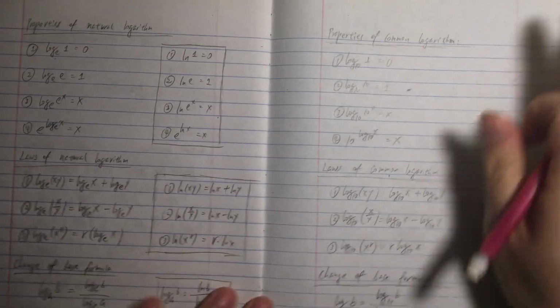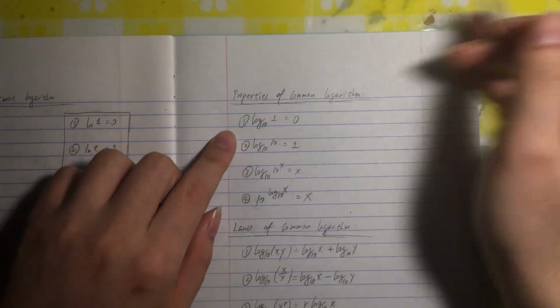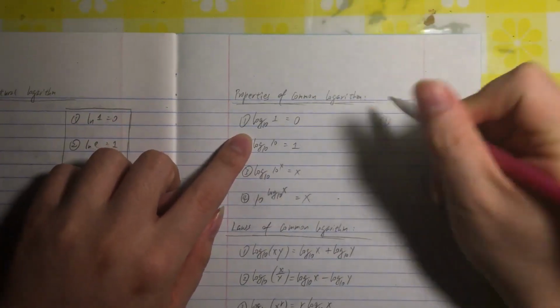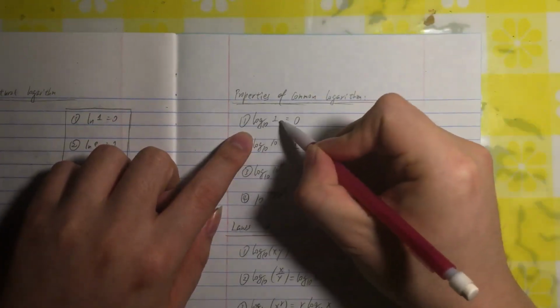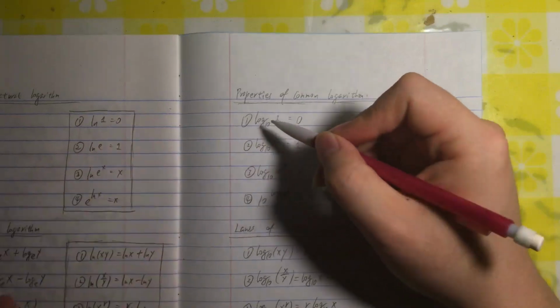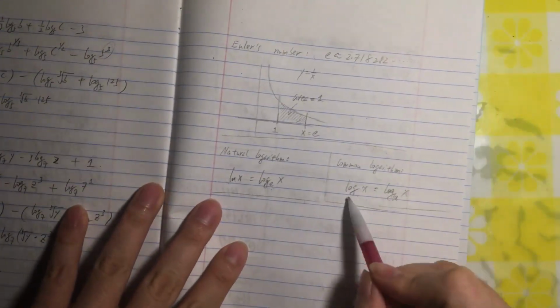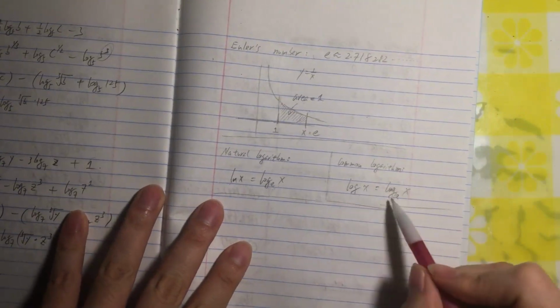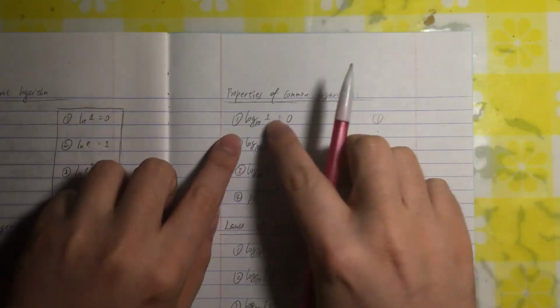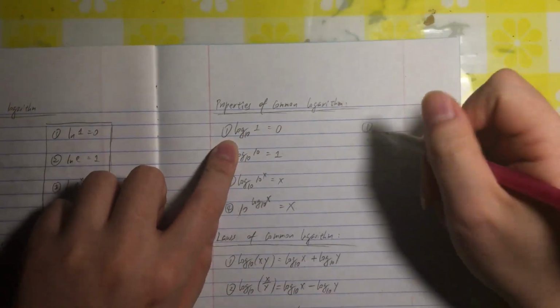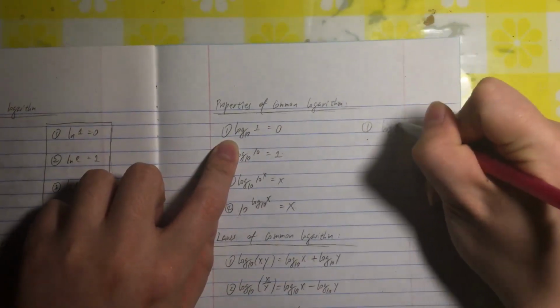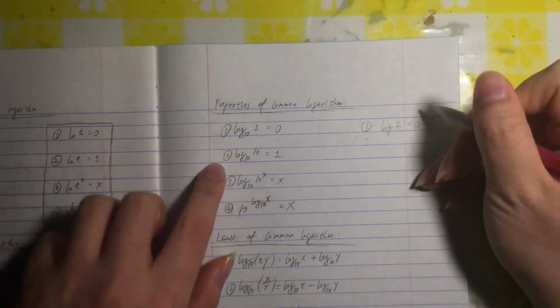And similarly, for the common logarithm, the first property, log base 10 of 1 equal to 0. We know that log base 10 is the same as log with no base. So log base 10 of 1 can be written as log of 1 equal to 0.